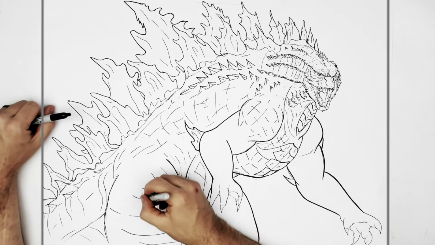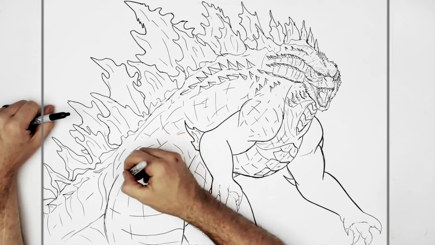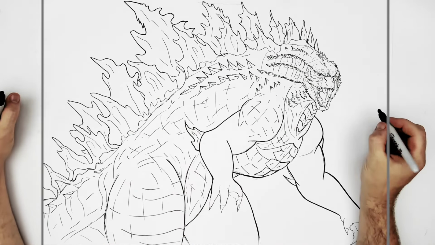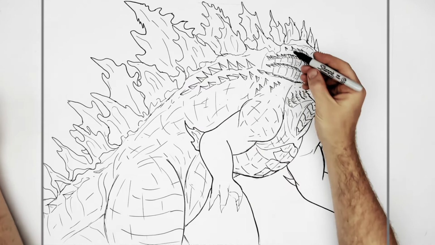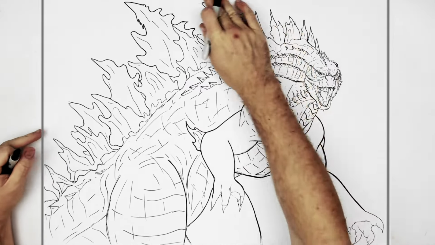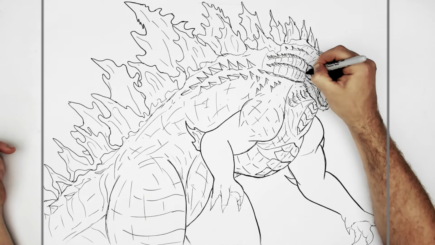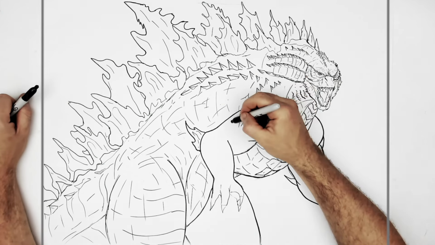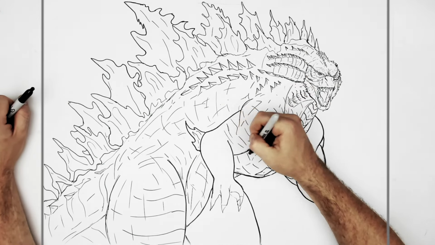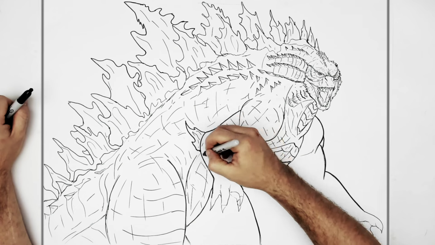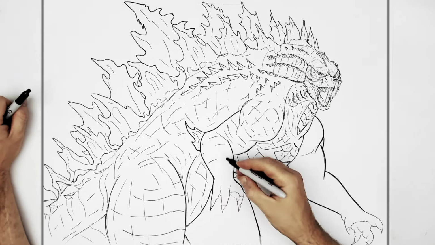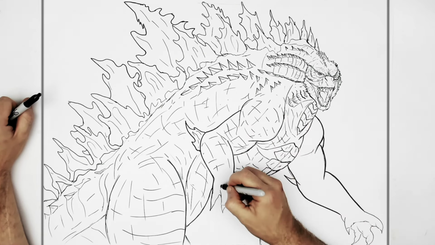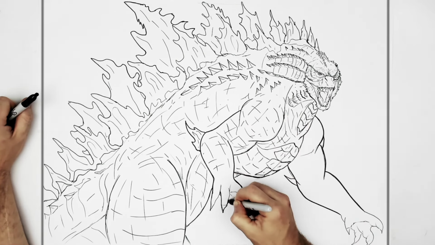And then coming down. I just keep going. So I just keep adding textures all down his arm. Finish the fingers off a bit, and then textures going that way. Claws.